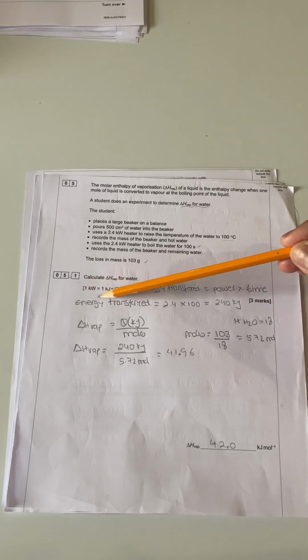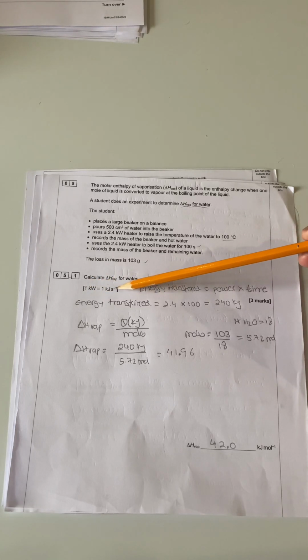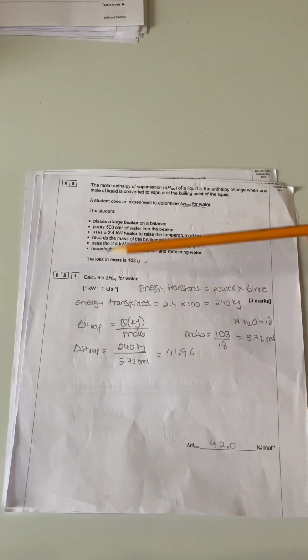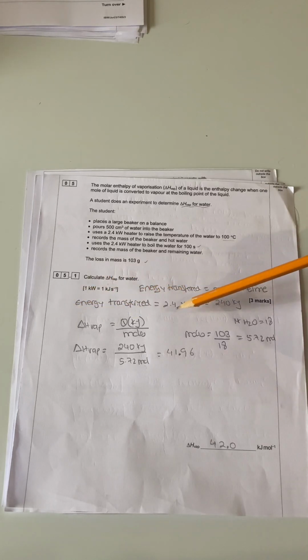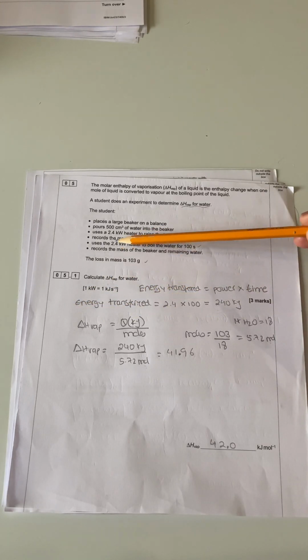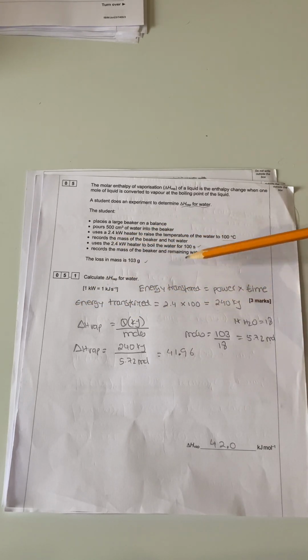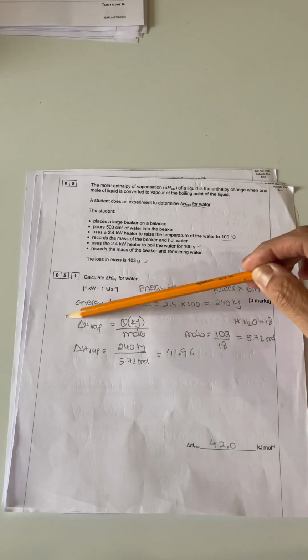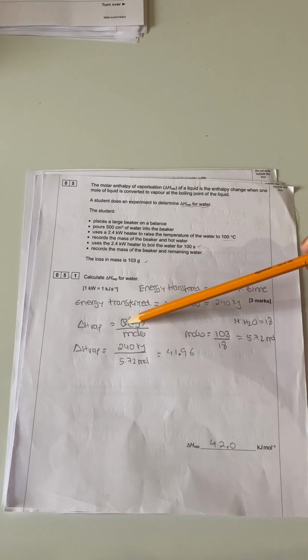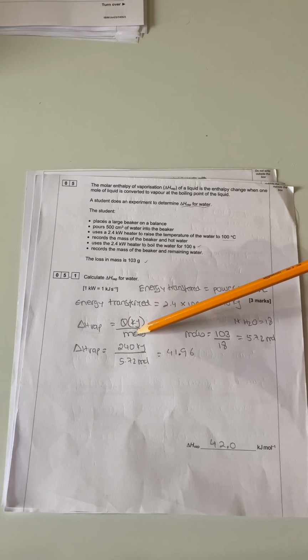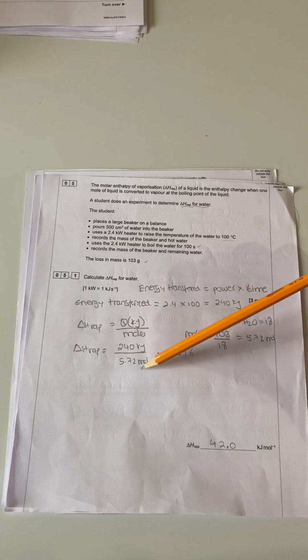First thing he says here, 1 kilowatt equals 1 kilojoule per second, kJ s⁻¹. So you work out the energy transfer: 2.4 kilowatts times 100 seconds, and you get 240 kilojoules. So using this formula, enthalpy change of vaporization equals Q in kilojoules divided by moles, you get 240 divided by moles.